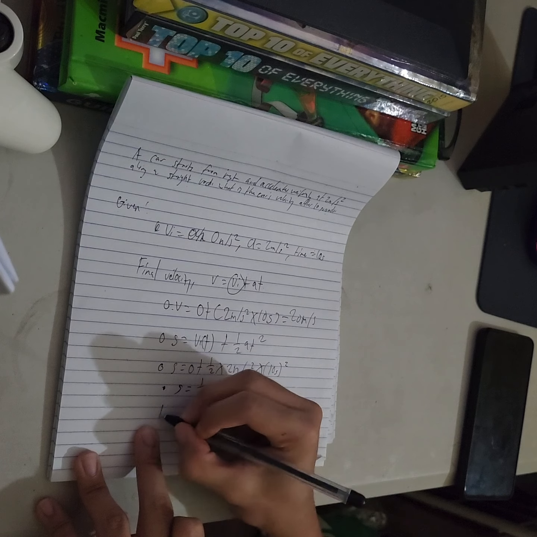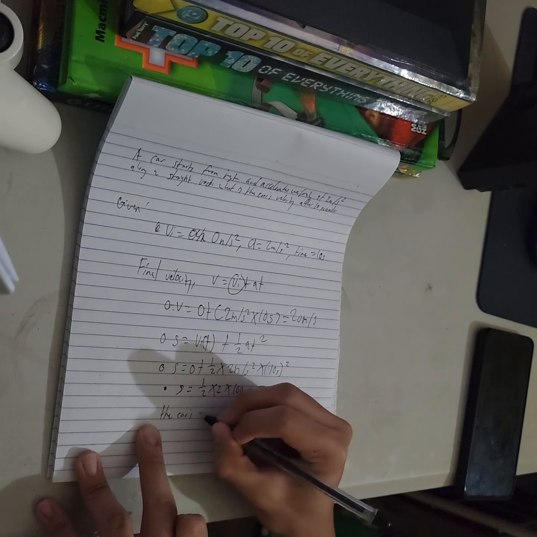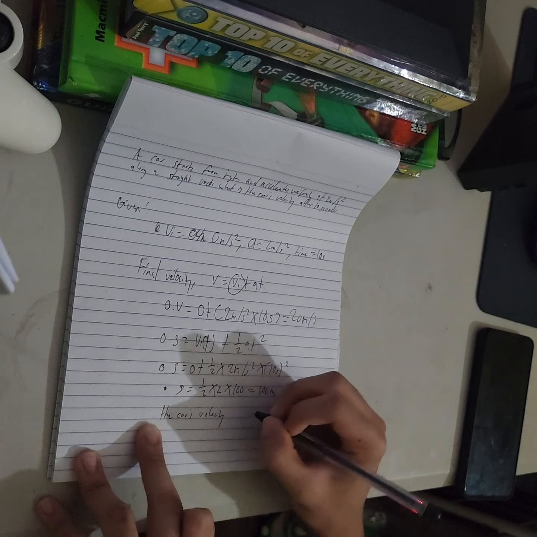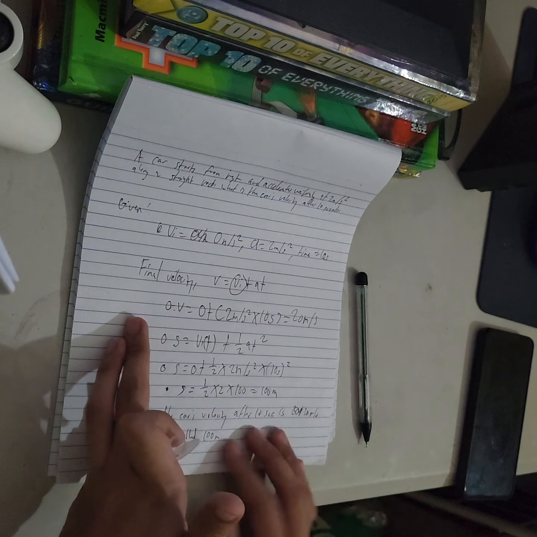So the car's velocity after 10 seconds is 20 meters per second, and it has traveled 100 meters. Essentially, this equation is just trying to figure out how far the car has traveled in this time.